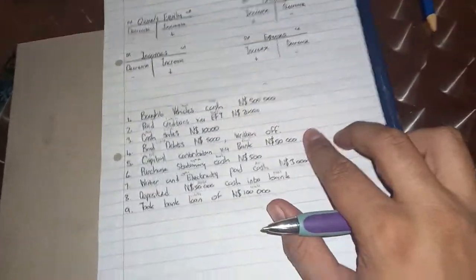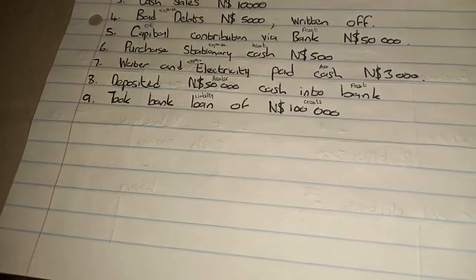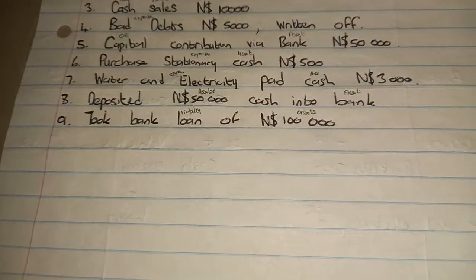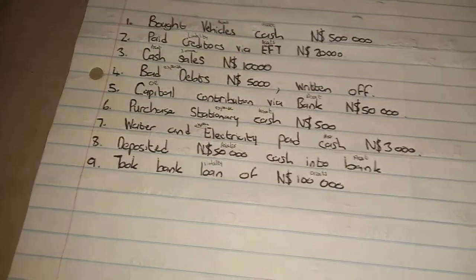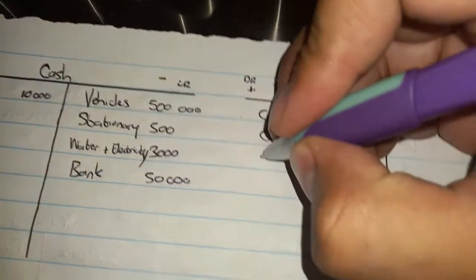Usually when it's a bank loan like this, it just means the money goes into your bank account. Sometimes they might say took a bank loan for cash of $100,000, then you know, okay, the money was withdrawn, so then it gets entered into cash. But because it's just a bank loan, it goes to your bank. So bank is an asset, and it increases on the debit side.